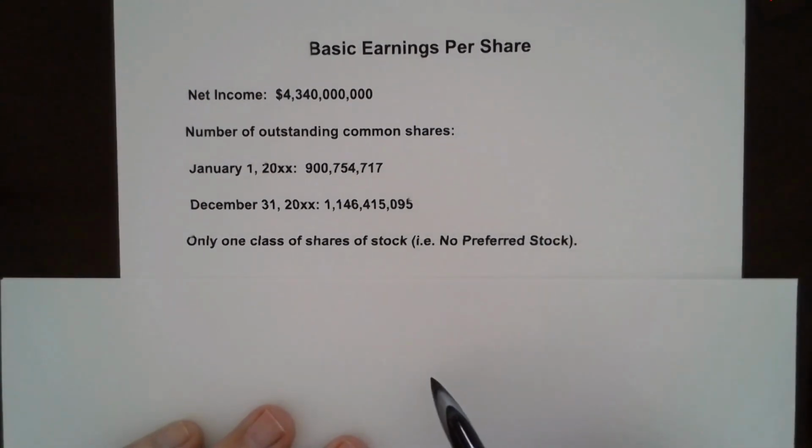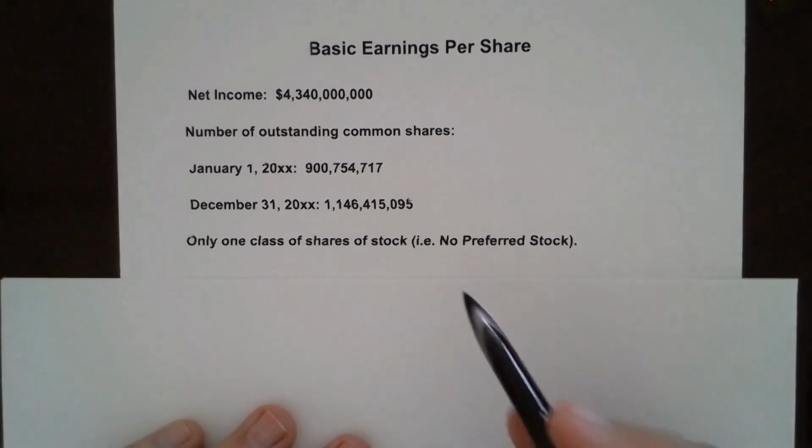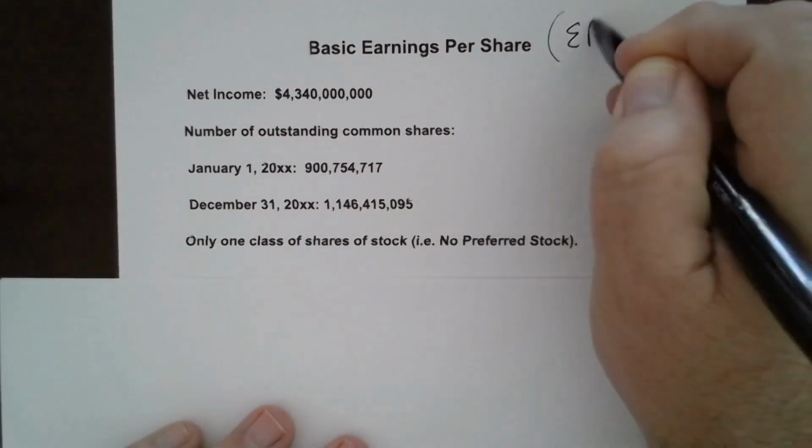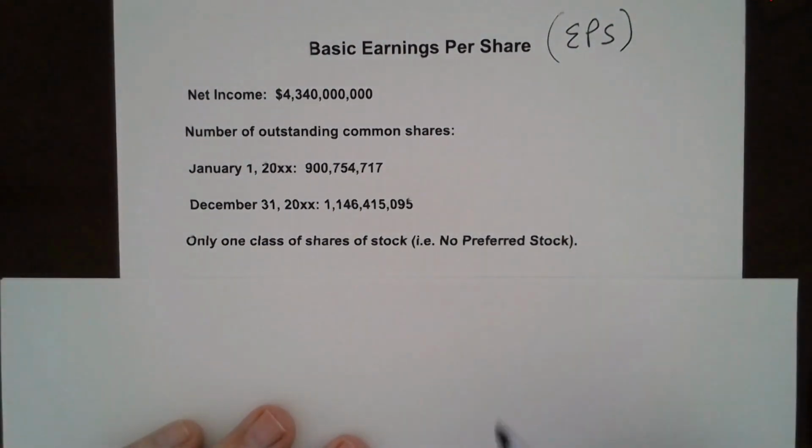So we're going to figure out the basic earnings per share, otherwise known as EPS, the earnings per share.